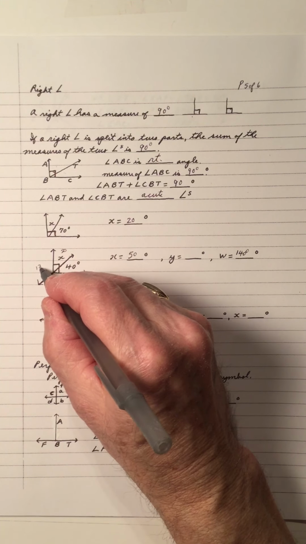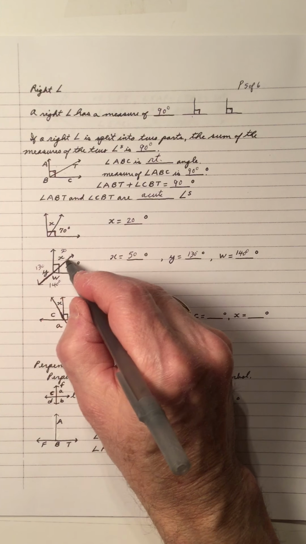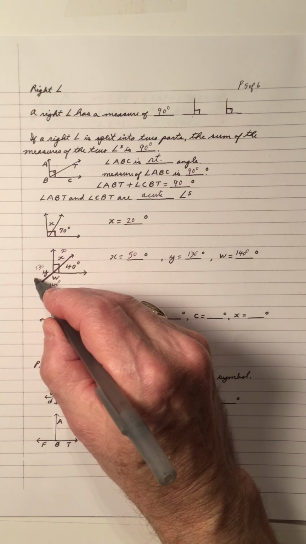And if you think of it on the other side, X and Y, that's 130, because 130 and 50 is 180. So on this side you got 180. On this side you got 180.